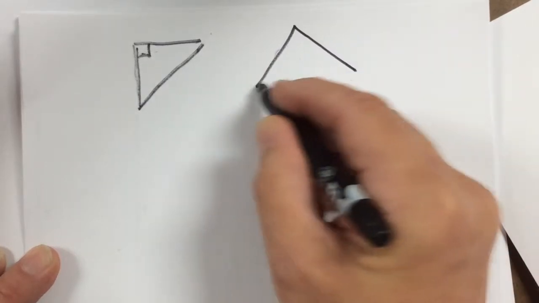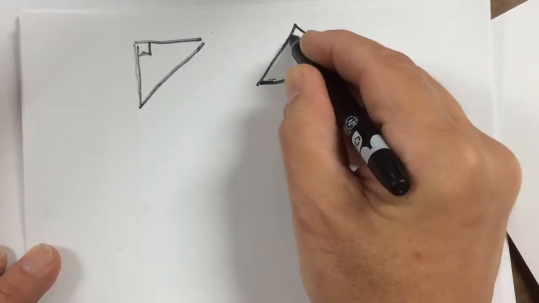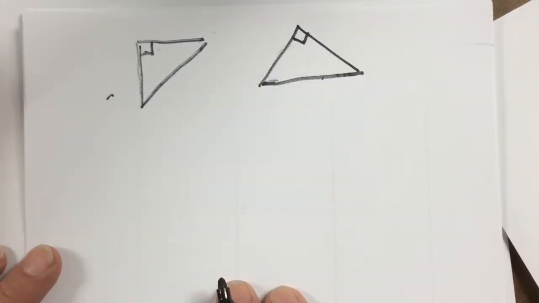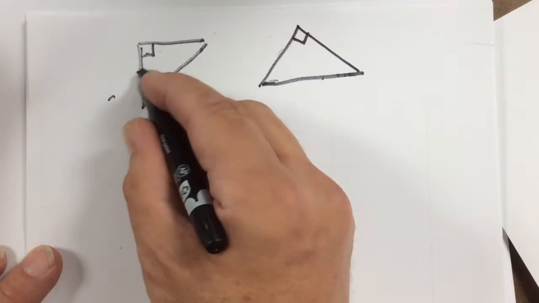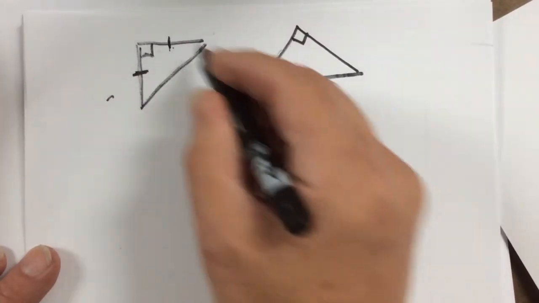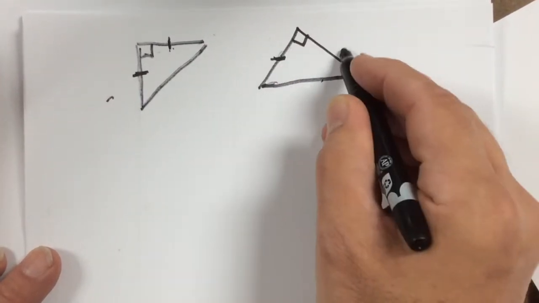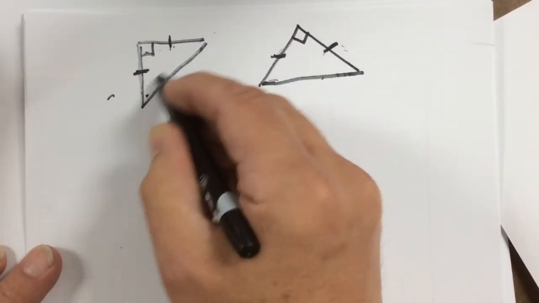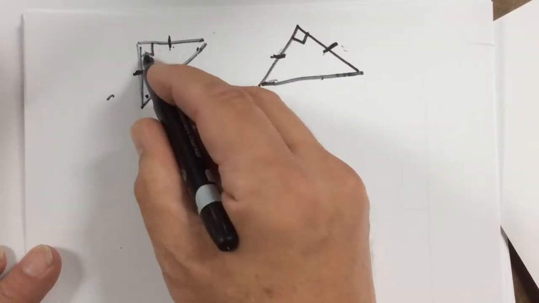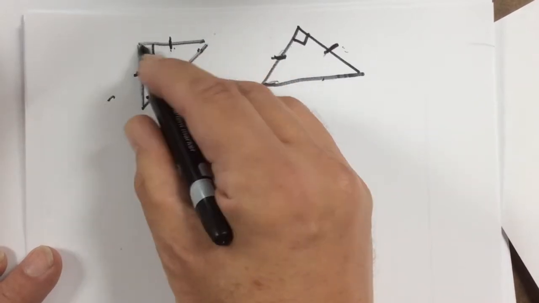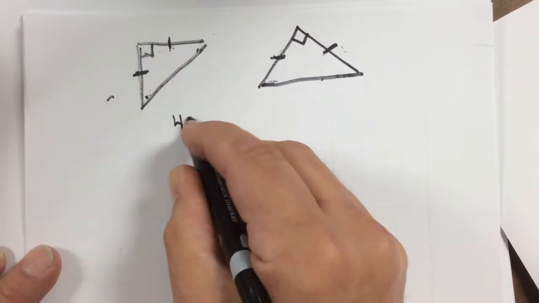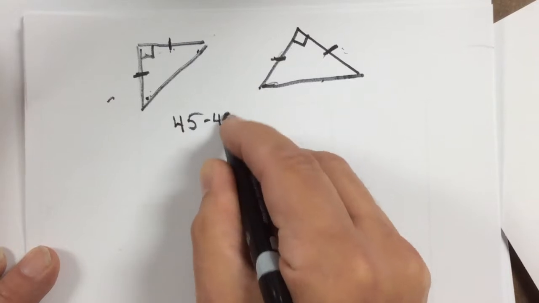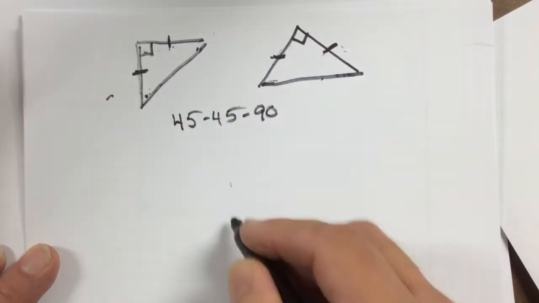One of them is an isosceles right triangle. There are only two ways I can present this as a question. First of all, it's isosceles, so we know that these are congruent. We also know from the base angle theorem that these two angles have to be congruent. They have to equal 45 degrees each, so sometimes these are called 45, 45, 90 triangles.